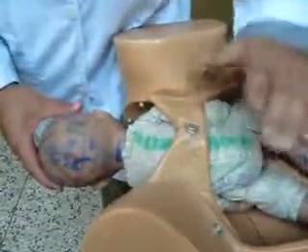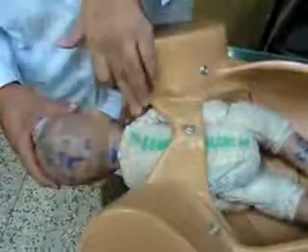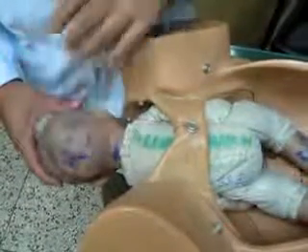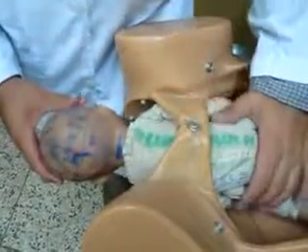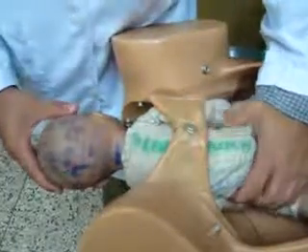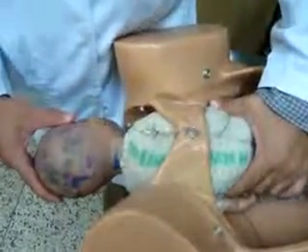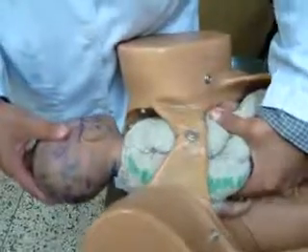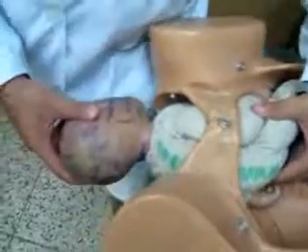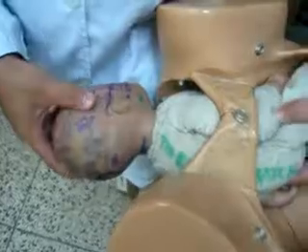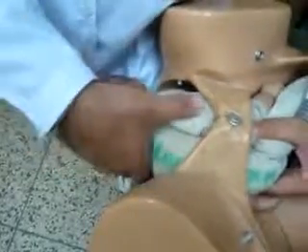The next step is to deliver the shoulder in AP diameter through the pelvic outlet. For that, the head, or you can say the whole body, has to undergo the external rotation. We see the head, so that's why we use the external rotation. So it happens like this. Now you see they have come to the AP diameter, and in this way it would come out.